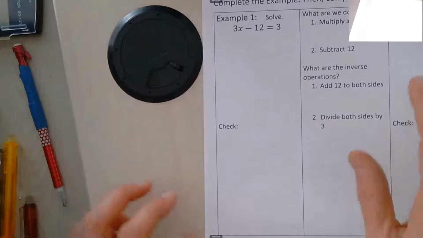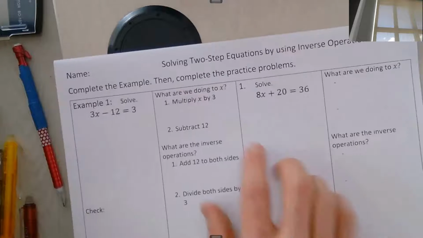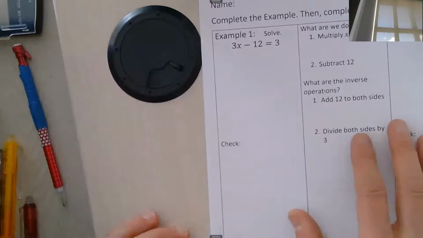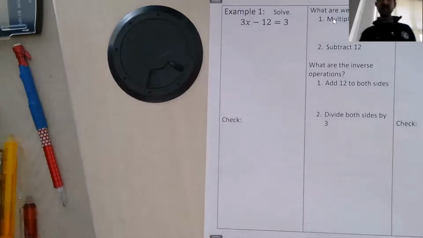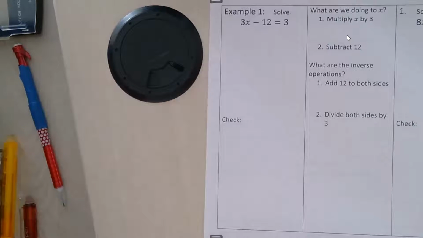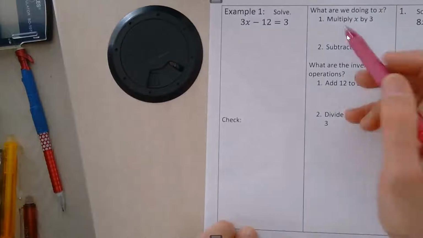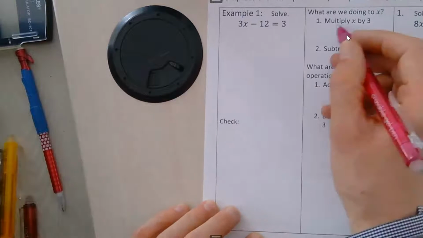In this video, we're going to show how to solve two-step equations by using inverse operations. We're going to do an easy question, and then we're going to do a question that is a little bit more tricky. In order to use inverse operations, we first want to think about what are the regular operations going on in the question? What are we doing to x?